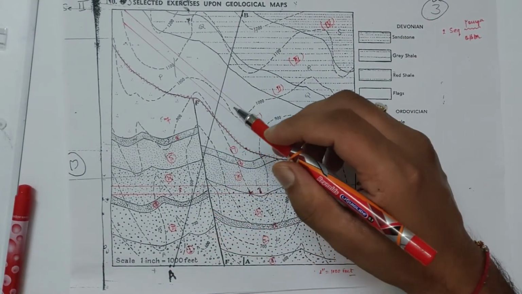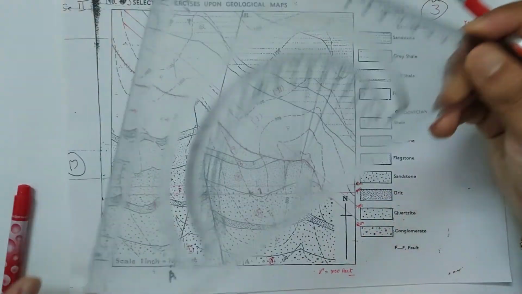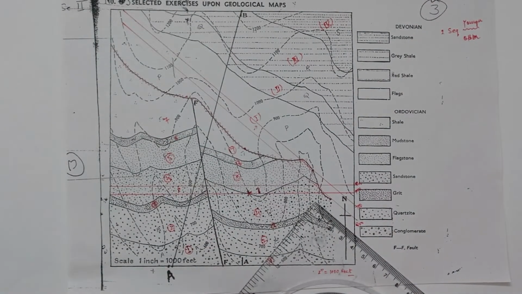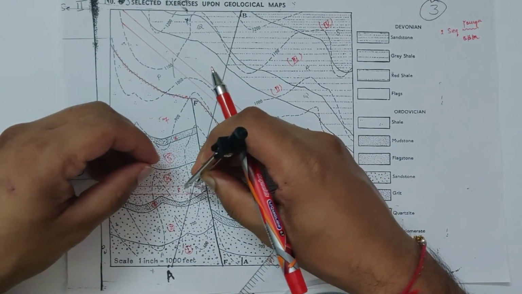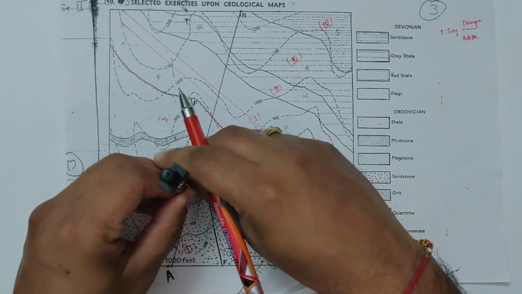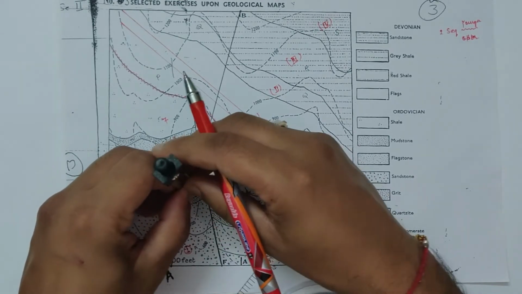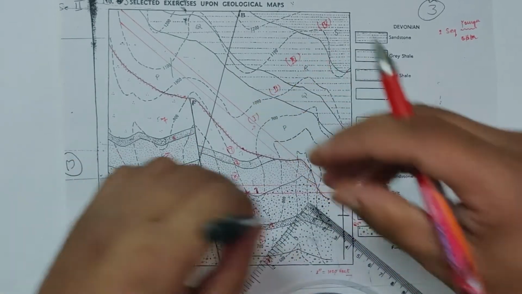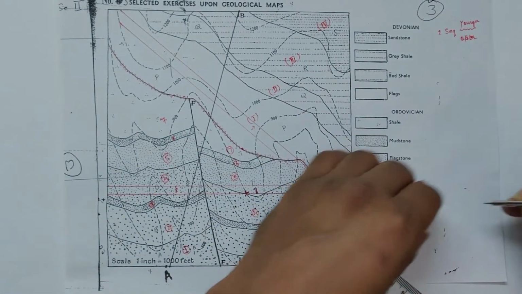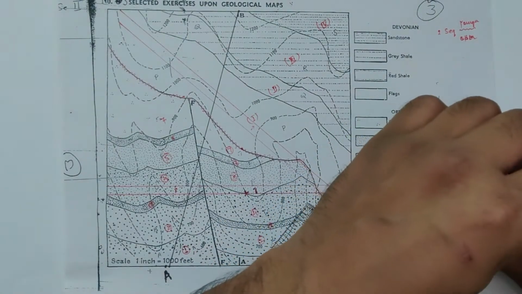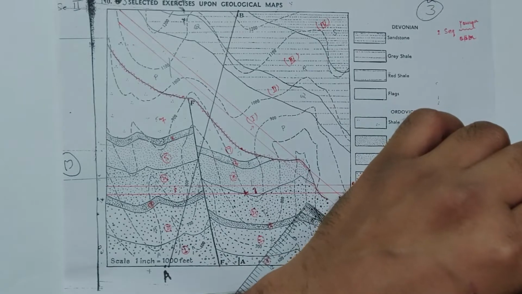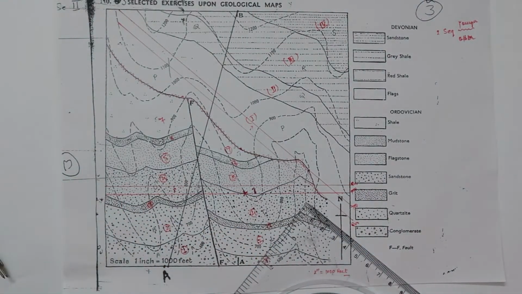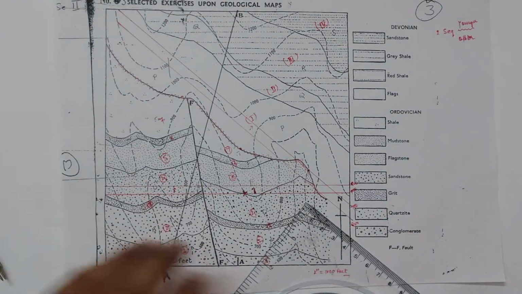So now we will have to determine the dip amount for the older sequence and the younger sequence. For that we will take a divider and measure the HE value on a strike line. So here is HE. Once we have measured the HE value, we can draw that. Now we can draw the CI over the HE.